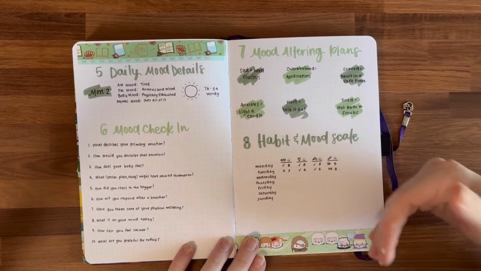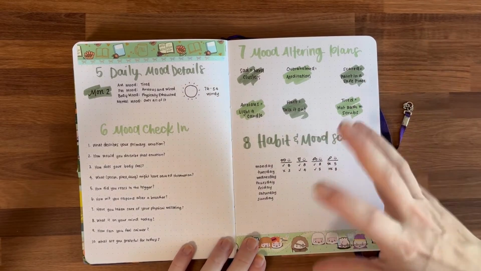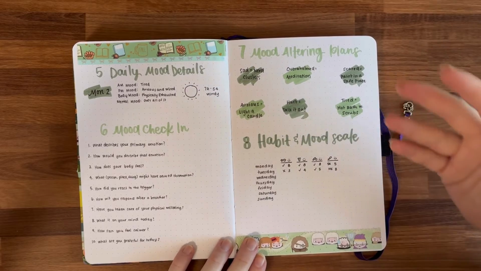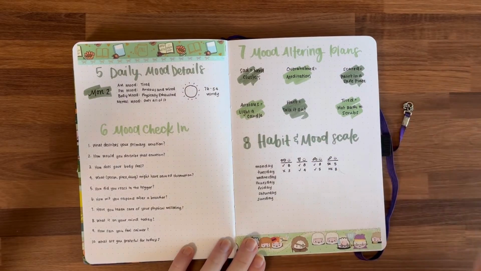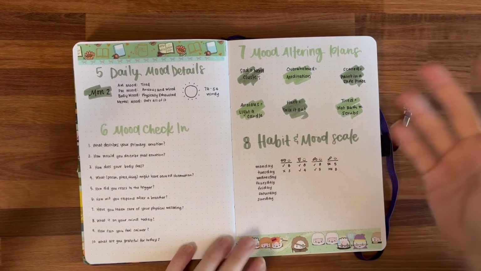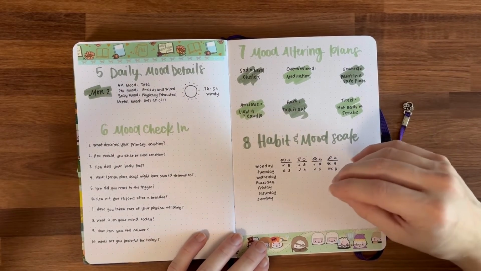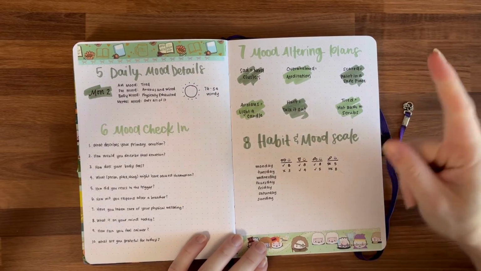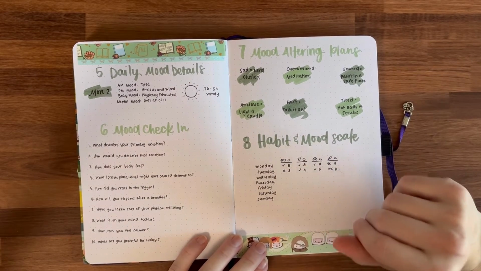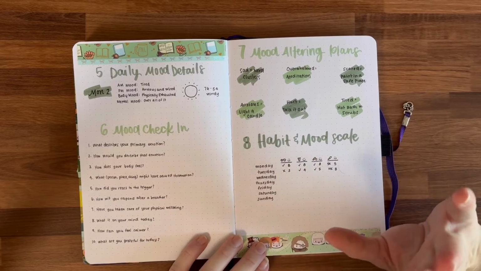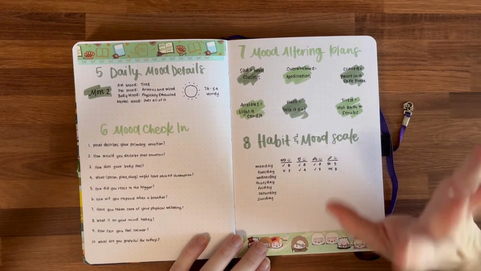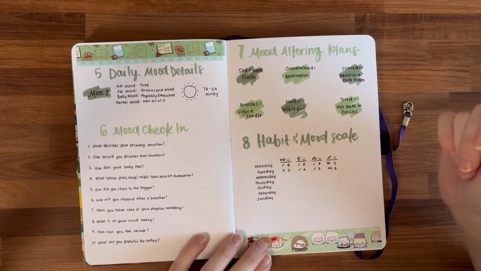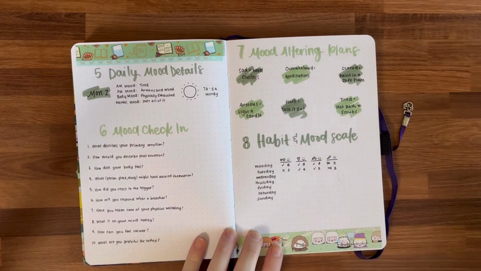And you can list out a ton of different things, right? Like, oh, these are a ton of different things that typically make me feel better or typically help me cope with how I'm feeling. And just list off a bunch of things. That way you can always refer back to it instead of just kind of spiraling. You can look at that spread and be like, oh yeah, I do really well after I take a bath. I just need to sit with some music on, take a bath, and I will feel so much better. So that's the idea behind mood altering plans.